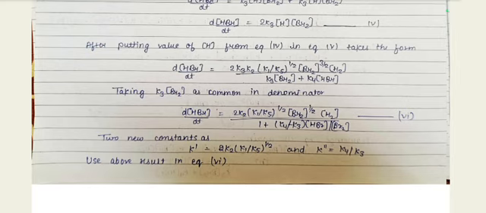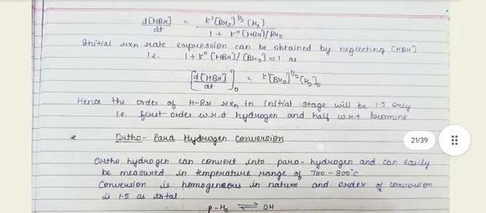Two new constants: k' = 2k2 (k1/k5)^(1/2) and k'' = k4/k3. Use the above result in equation 6: d[HBr]/dt = k' [Br2]^(1/2) [H2] / (1 + k'' [HBr]/[Br2]).